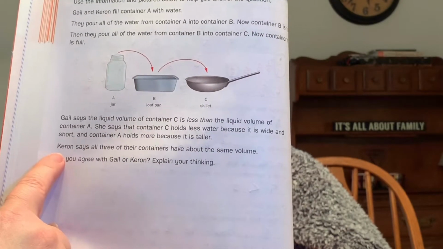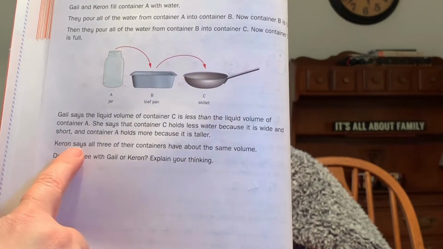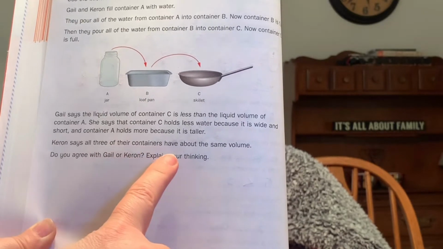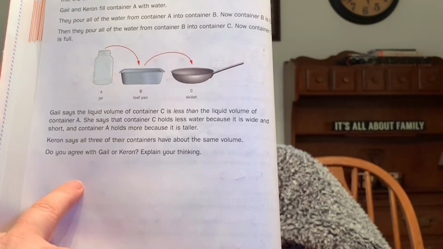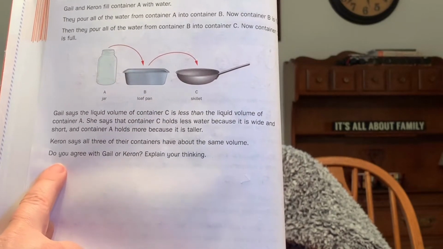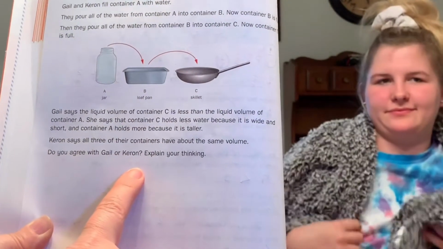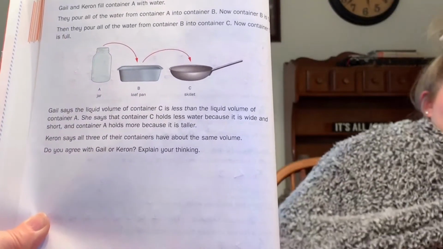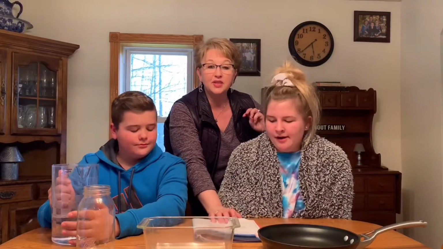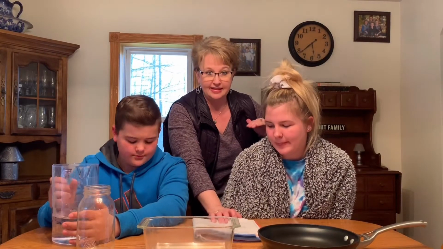Kieran, or it'll be Tim in our case, says that all three of their containers have the same amount of volume. And we're going to find out if you agree with Gail, Liz, or Kieran, Tim, and we'll talk about why. All right, so we are going to act out this lesson.